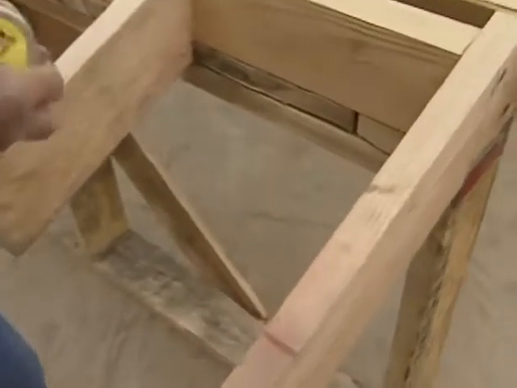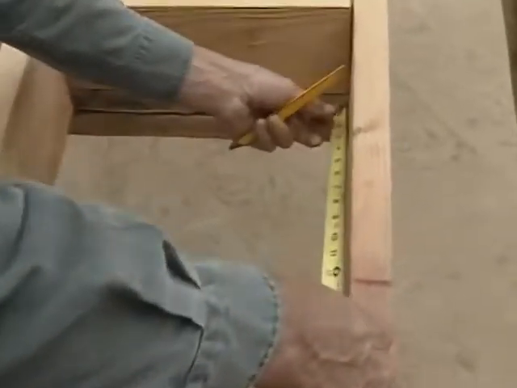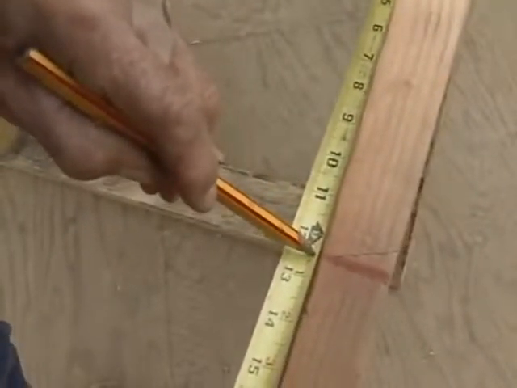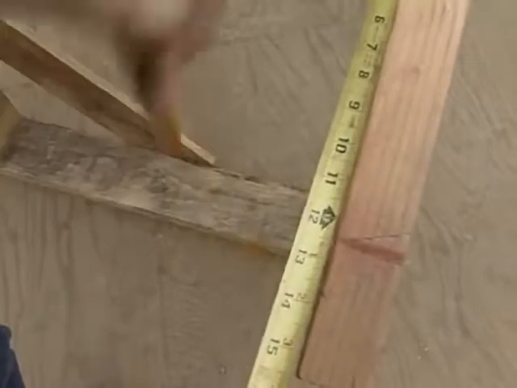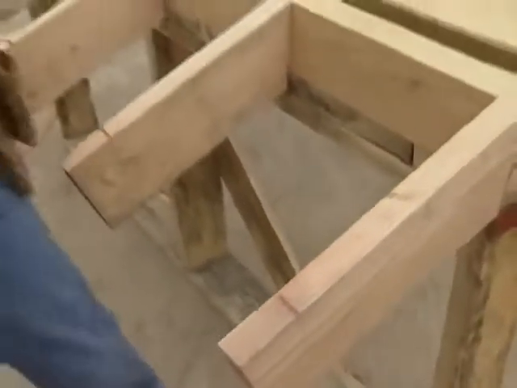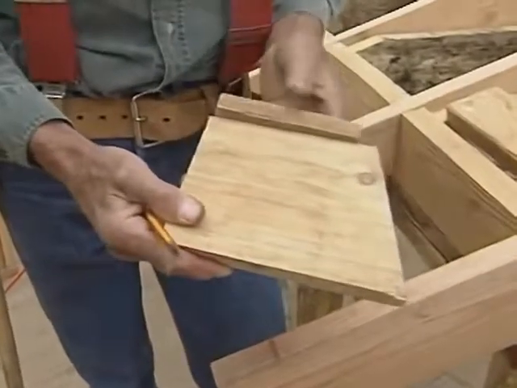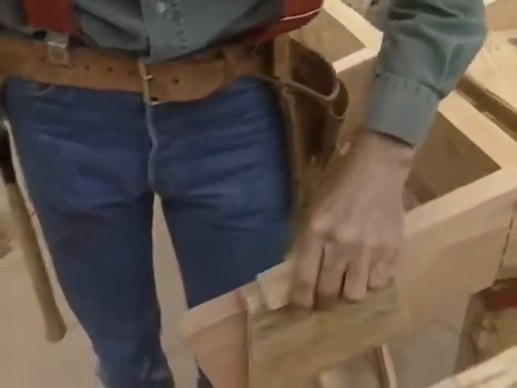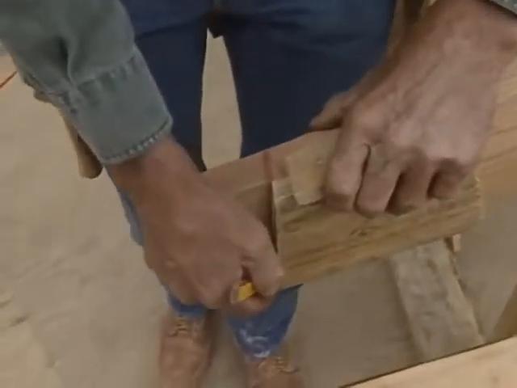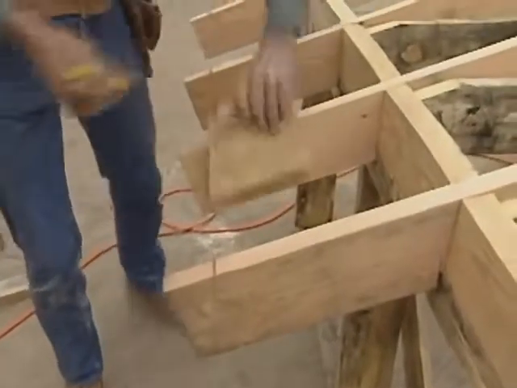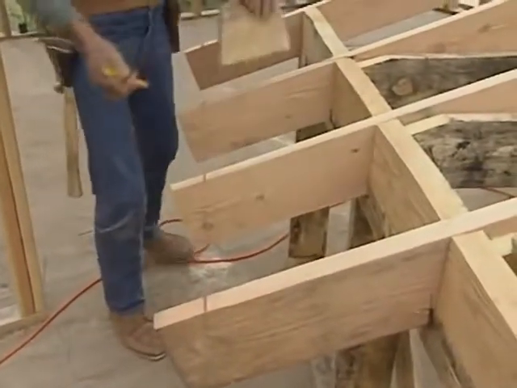On this model, we want to give it a 14-inch overhang. That's why we made a mark at 12.5 inches, because our fascia is 1.5 inches wide. Now that we've got it marked, we're using this piece of rafter template. It has a 4 in 12 plumb cut on it, and we're marking our rafters. Once they're all marked, we'll just come back and cut them.